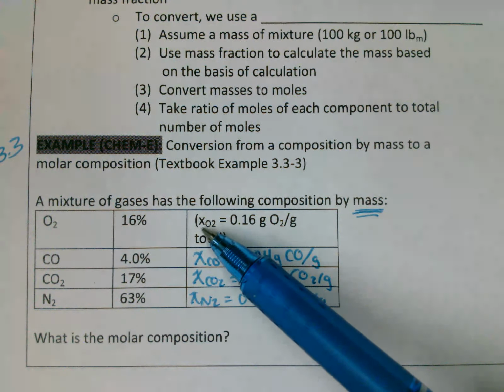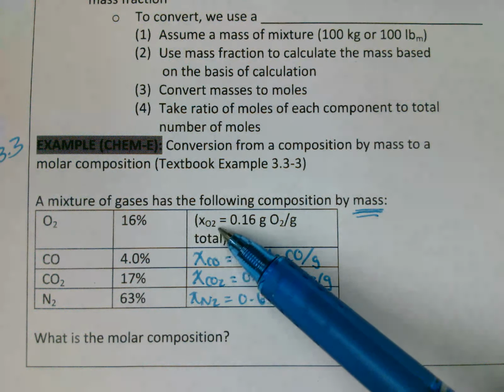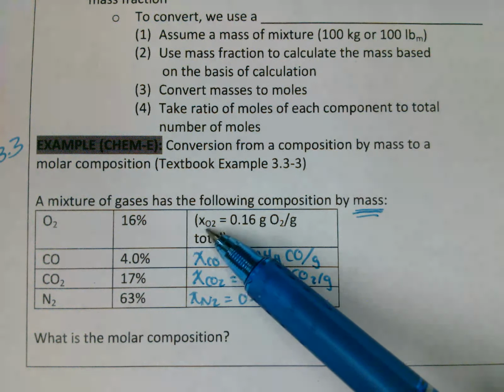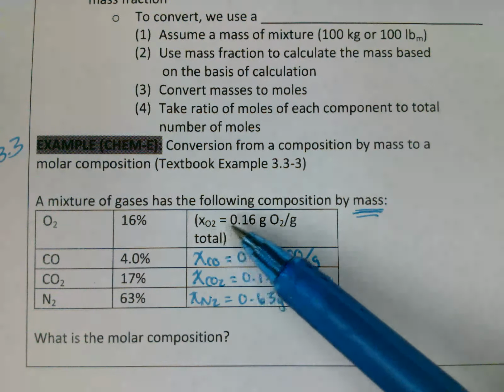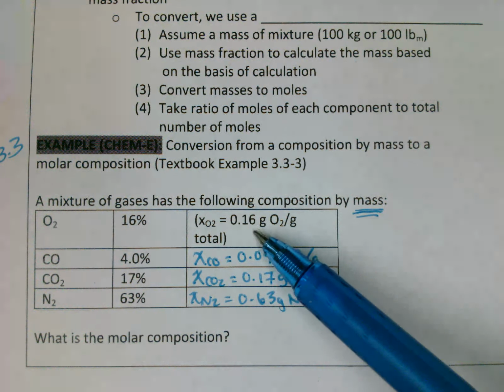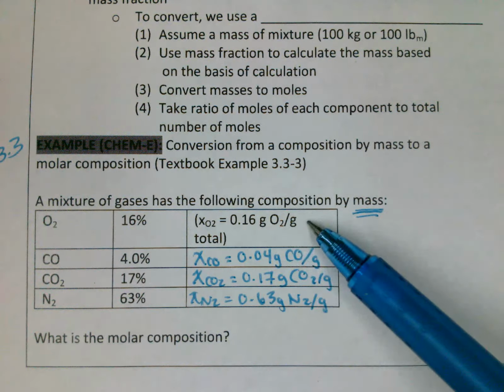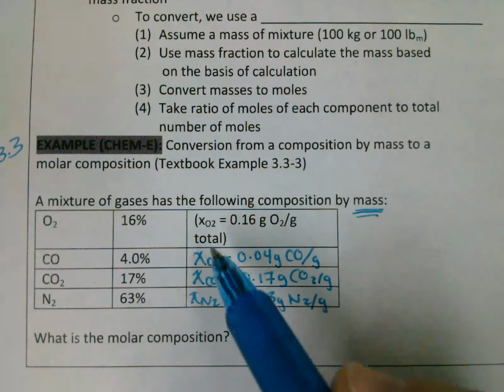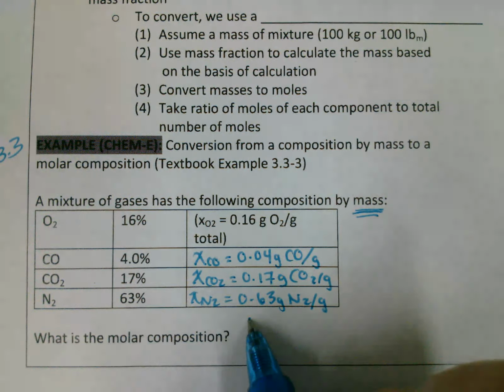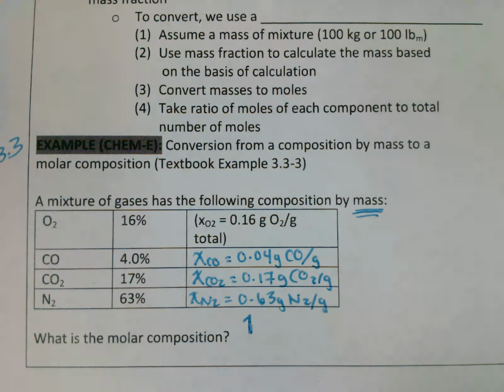So if x is a fraction, everything with an x has to sum up to 1. So in this case, we represent things in decimal form. So the mass fraction that is O2 is 0.16 grams of O2 per gram of total, because all of these x's should add up to 1 because it's a mass fraction. So they should all be less than 1, but the total composition should add up to 1.